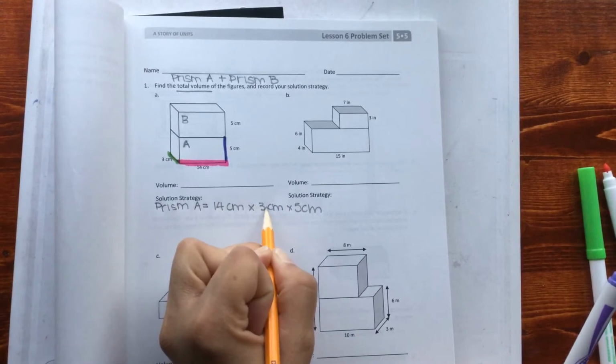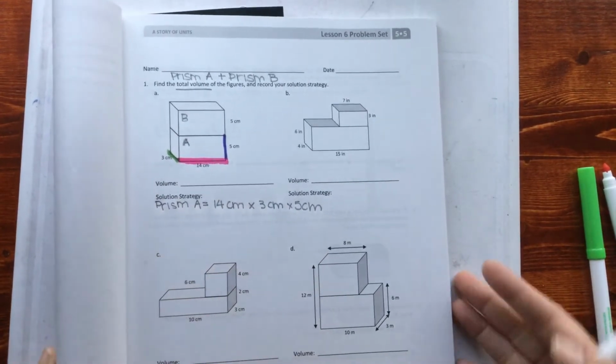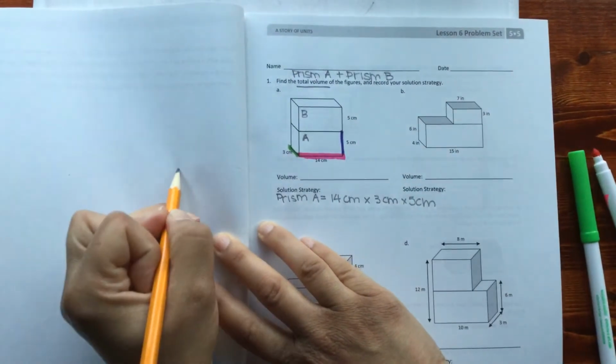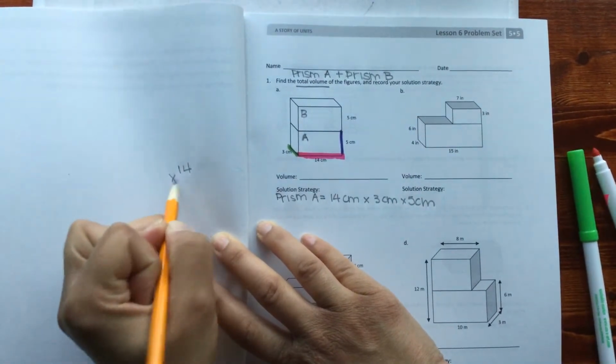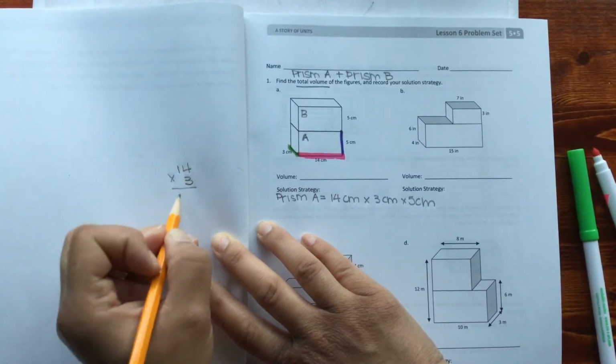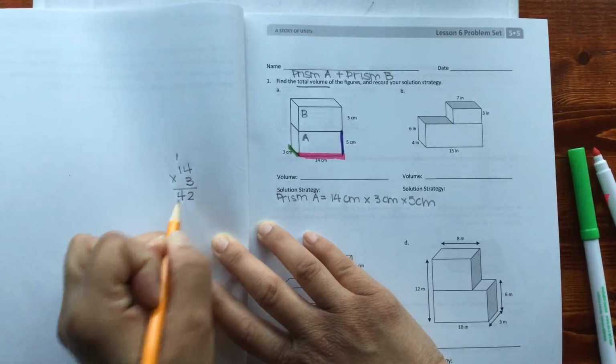And then I'm going to solve. So I have 14 times 3. I'm going to do it off to the side here. Fourteen times 3. 3 times 4 is 12. Here's my 1. Okay, so we have 42.